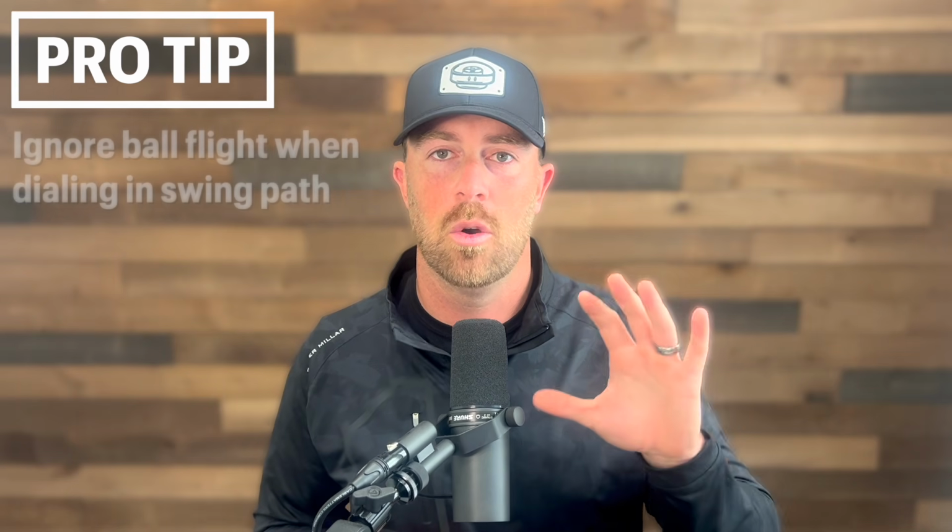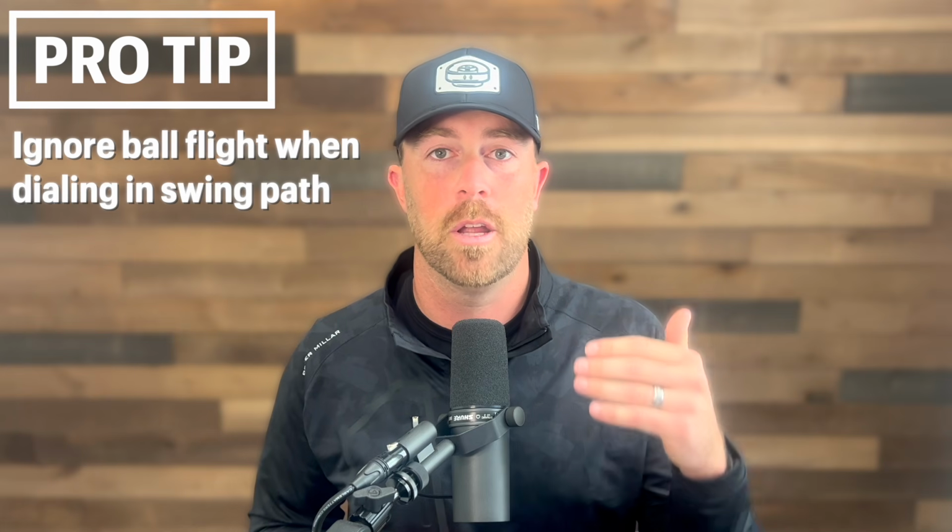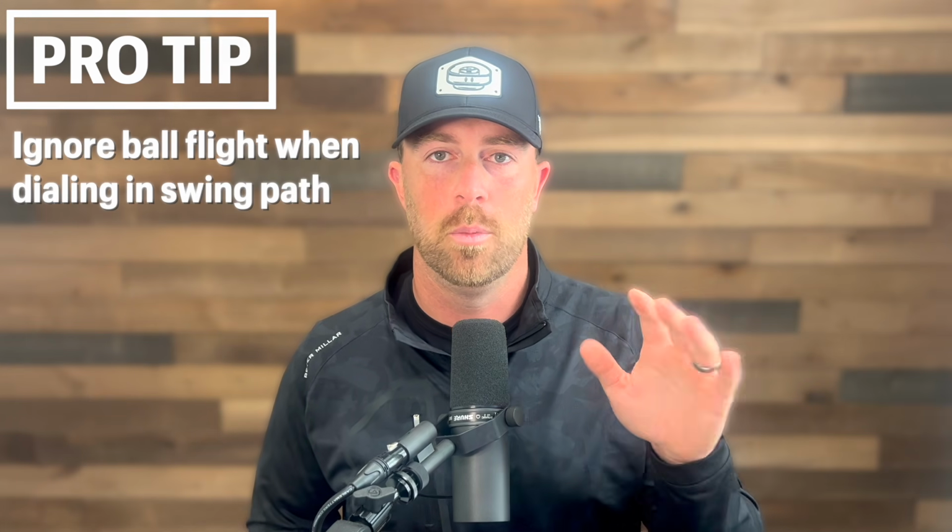Especially at the start, I like doing this drill at 50% speed. It helps build the feel of a neutral swing path before swinging too hard. And then as you get more comfortable, slowly increase the speed and effort level of the swing. One tip when doing this is ignore the ball flight. That's heavily influenced by your club face angle. When practicing to improve swing path, only focus on swing path and not club face. We'll focus on that another time.